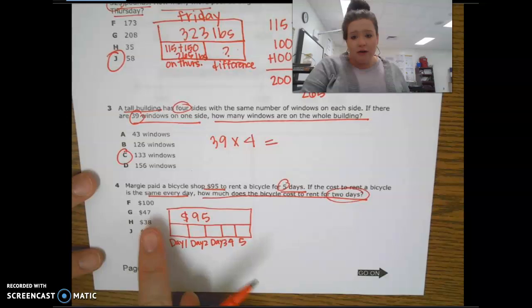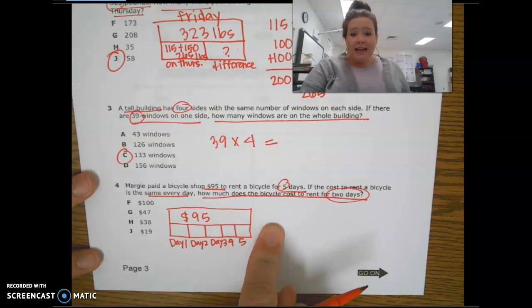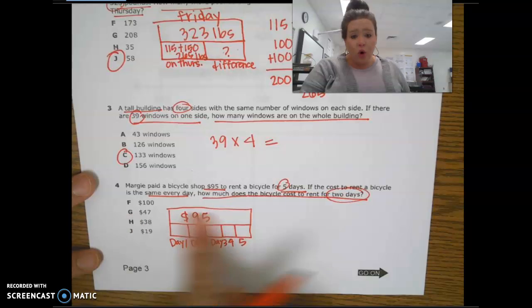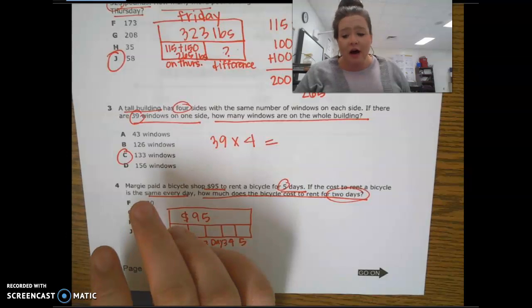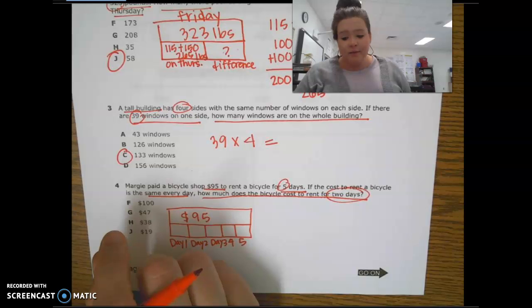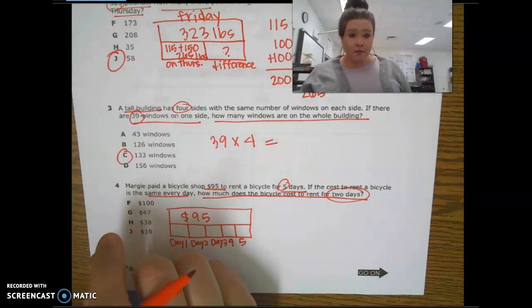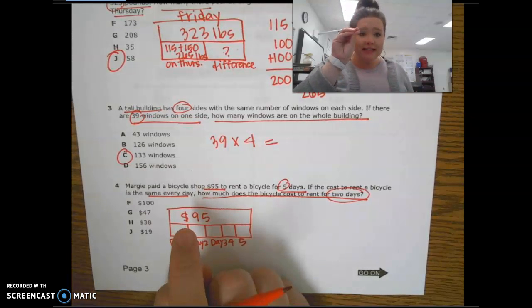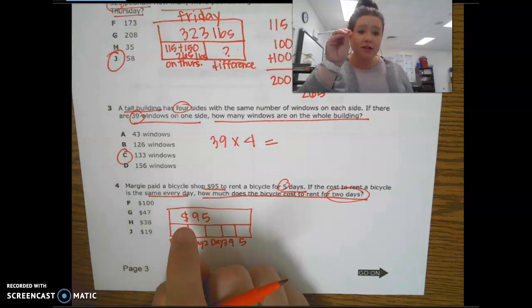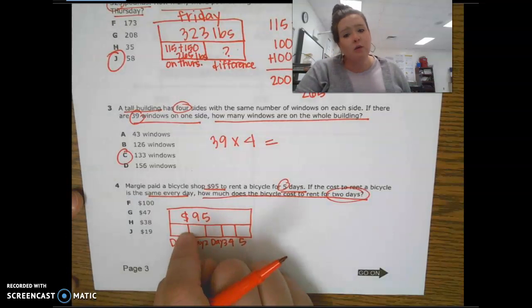Not $95 each day, $95 for the whole week, the whole 5 days. That's how much money she spent. So how do I figure out how much money she spent on one day? I know the total amount on all of these days together is going to be $95. I want to figure out how much she spent for one day. What was the cost of one day if all 5 days together were $95?